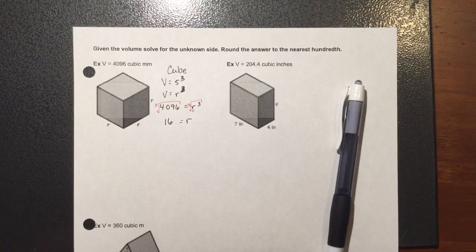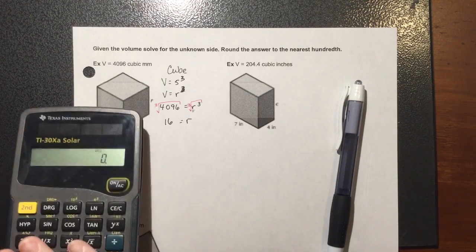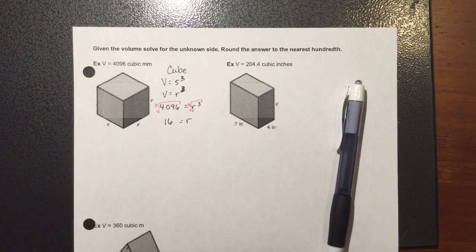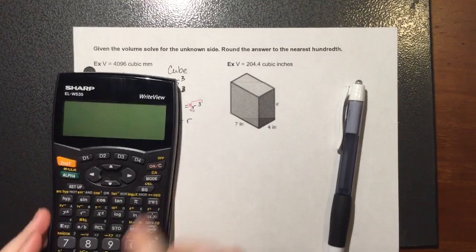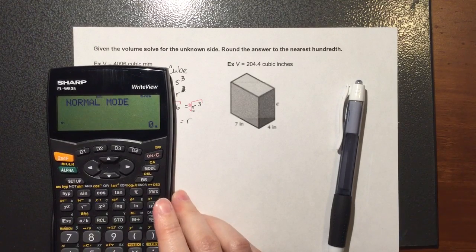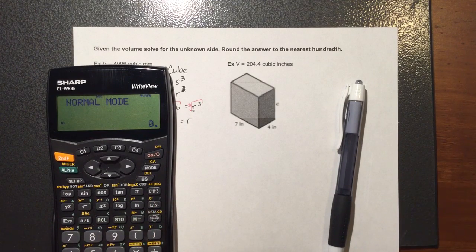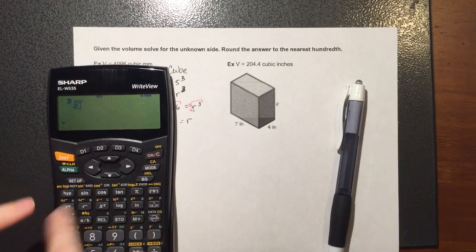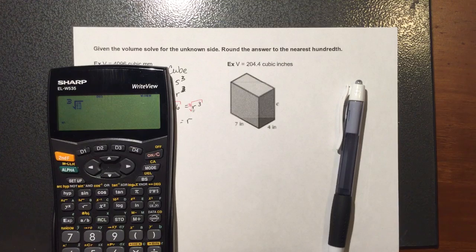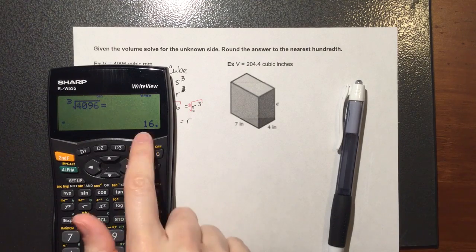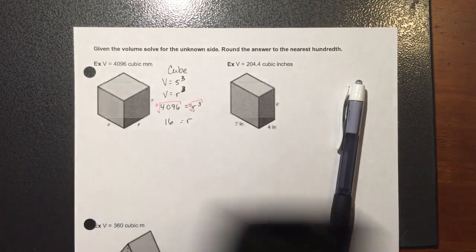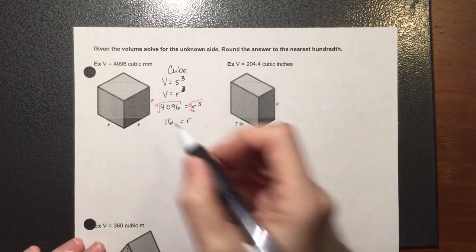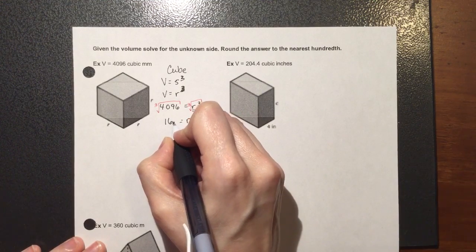If you've got one of the scientific calculators, with these, a lot of times you're going to do the 3 out in front, and then you'll hit the y to the x button, the cubed root of, we did 4,096, and there's your 16 there. Try it on your calculator and make sure you get 16. If you have trouble with it, let me know and I'll show you how it works. So the answer for this problem is going to be 16 millimeters.